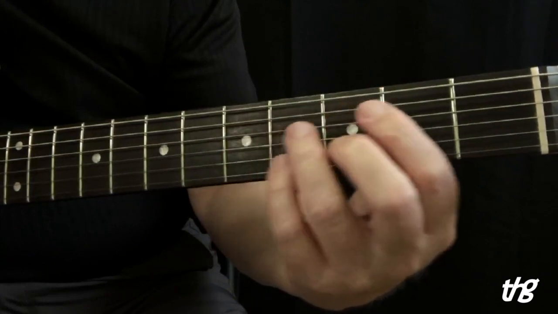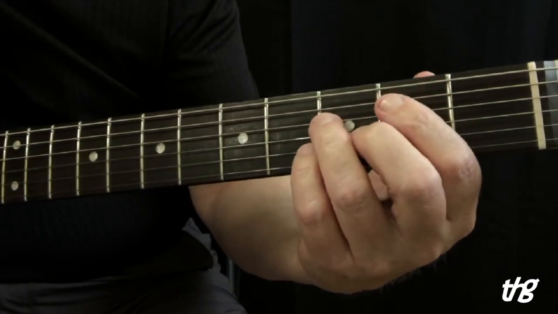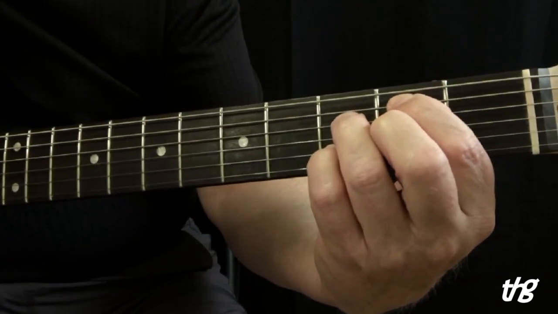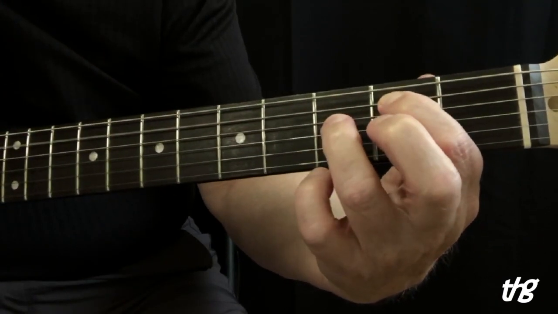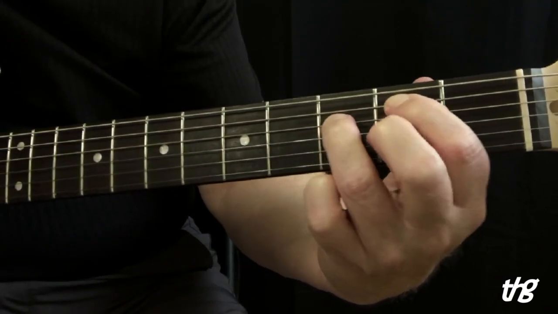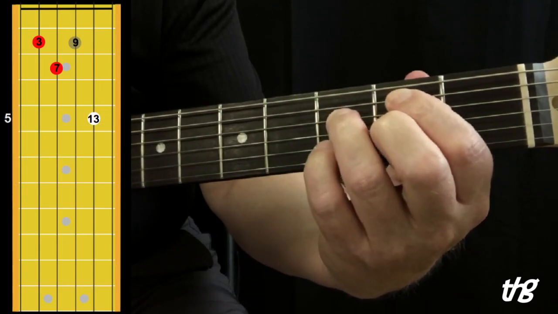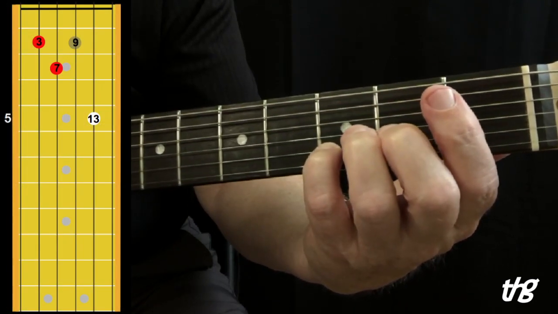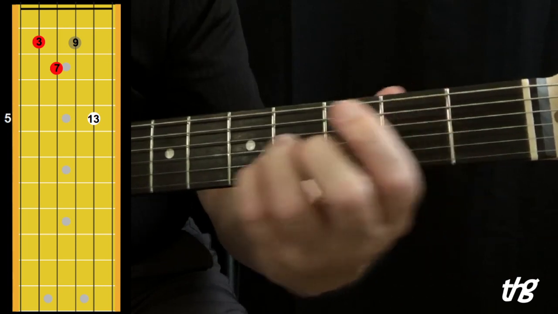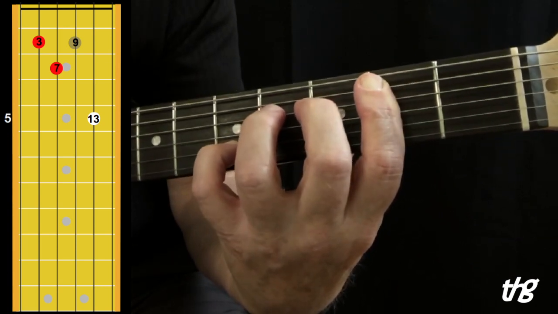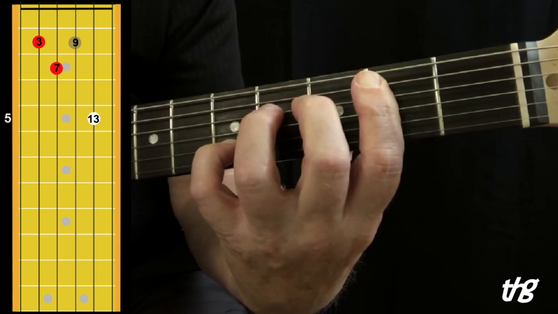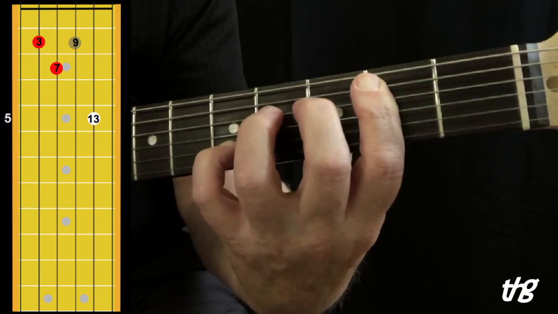I particularly like this grip voiced as a 13th. Here we have it as G9, the 3, the 7, the 9, and now the D, the 5th of the chord, can be sacrificed by bringing in the 6th or the 13th. And these can be moved up minor thirds.